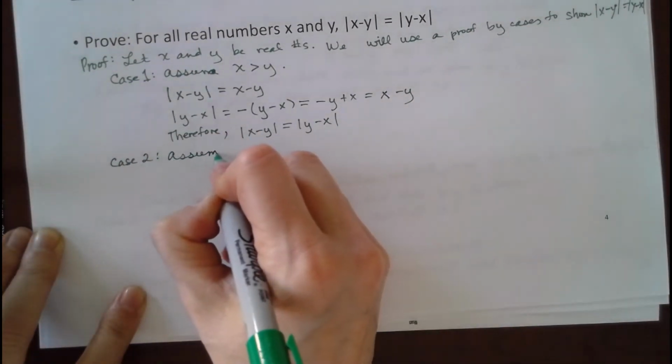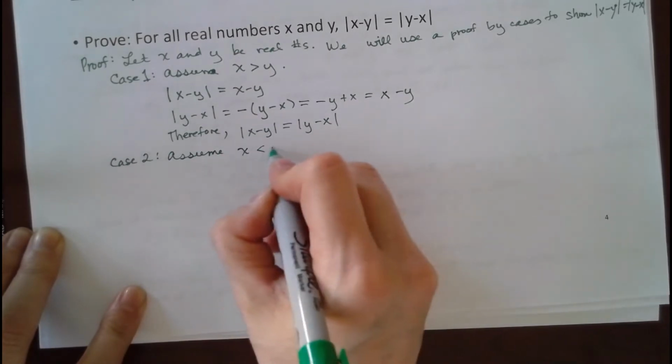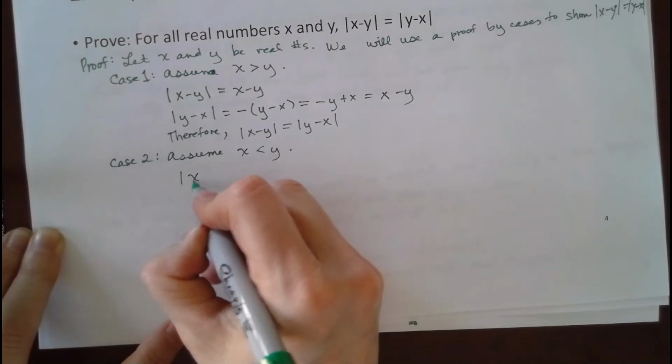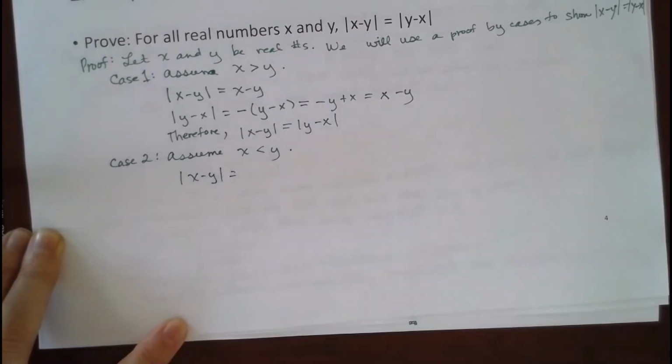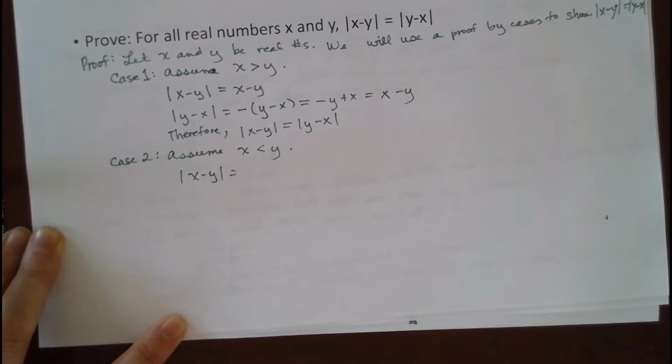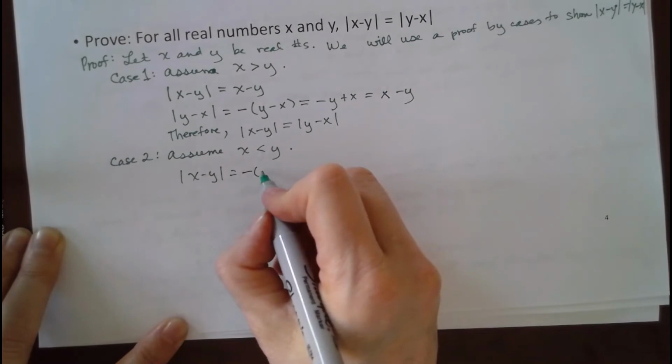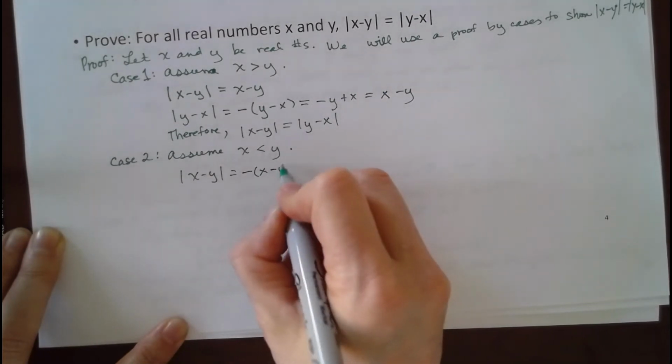So assume the other way happened. Let's say x was less than y instead. Very similar in nature, but this time, what's the absolute value of x minus y going to be? It's going to have to be negative. I'm going to have a negative difference, so I'm going to have to negate that.